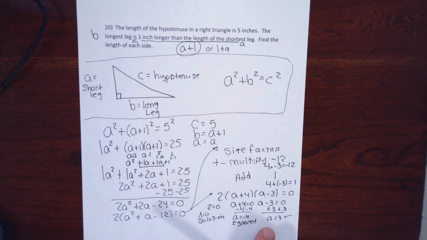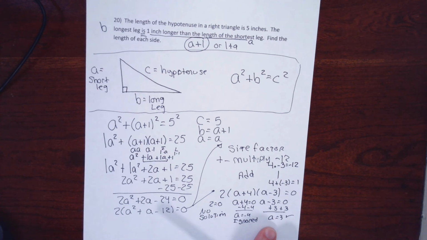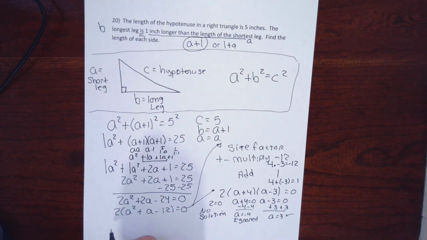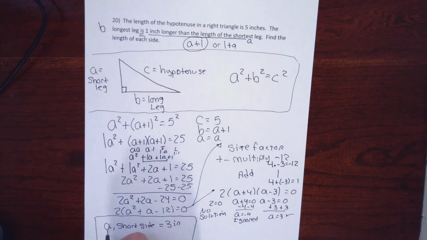So that's the short side of my triangle, and the dimensions are in inches. So immediately for my answer, I might say a, comma, maybe the short side of the triangle. I'm not going to write of the triangle. How about equals 3 inches? And then B, which is the long leg. Leg is probably a better word than side because I've been using the word leg, so let me keep that there in that answer, but side is fine.